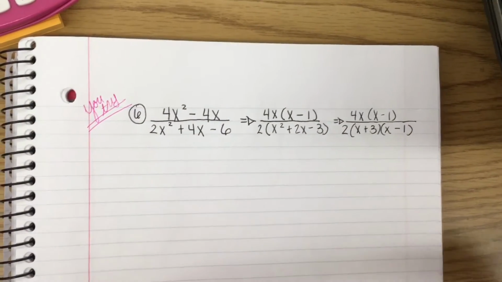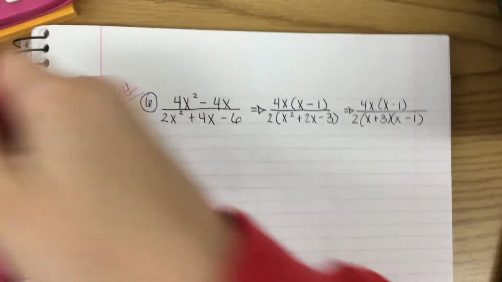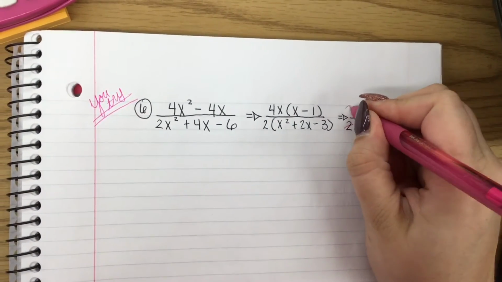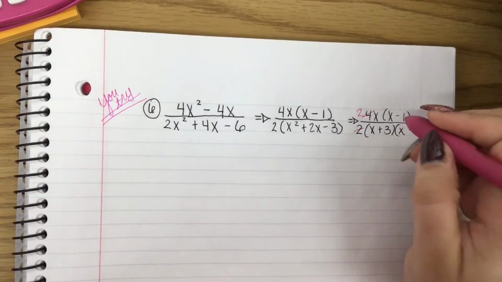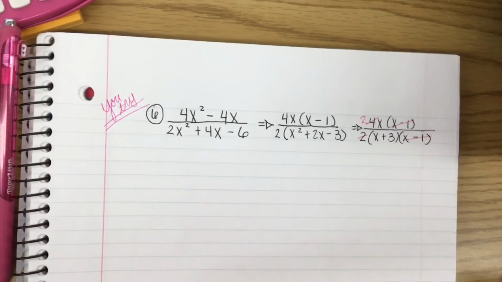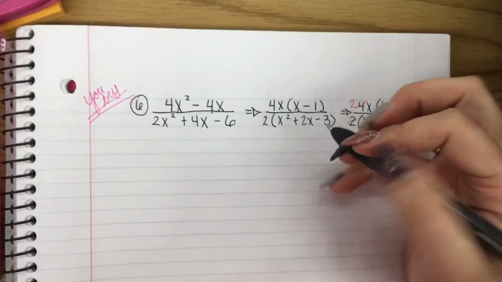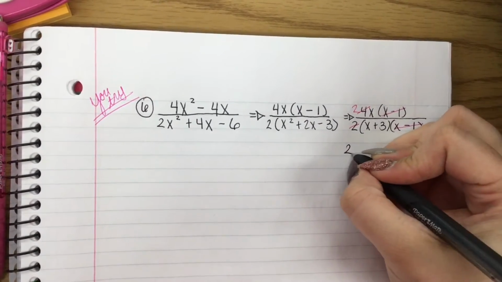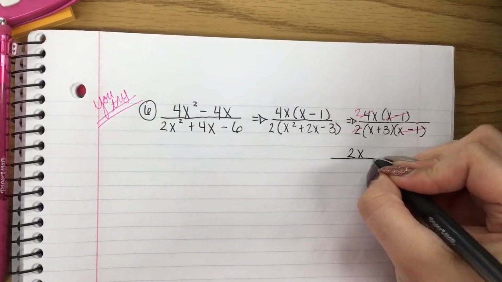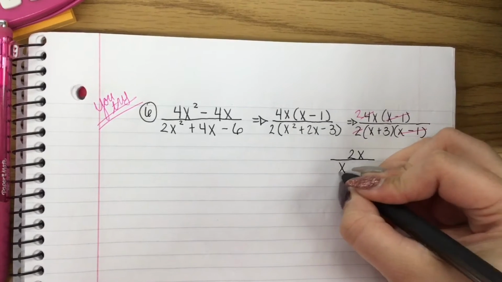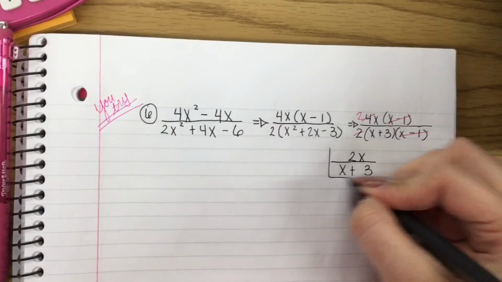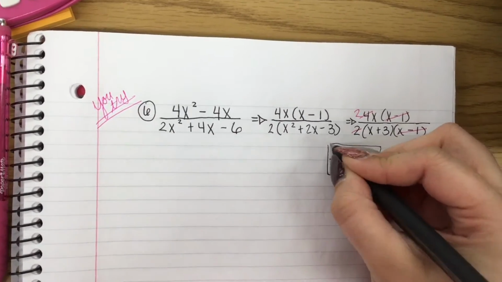All right, so super nice GCF in the numerator here of 4x. And in the denominator, once I take out that GCF of 2, I can just factor using cheeks. 3 times negative 1 is negative 3, and 3 minus 1 is 2. In the numerator, I just did a quick 4 divided by 2 is 2, so that left me with 2x in the numerator. I canceled out those quantities of x minus 1, and then I have x plus 3 left over in the denominator. Here's my answer.